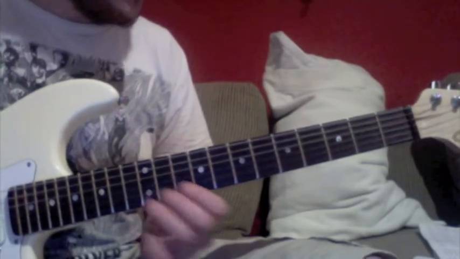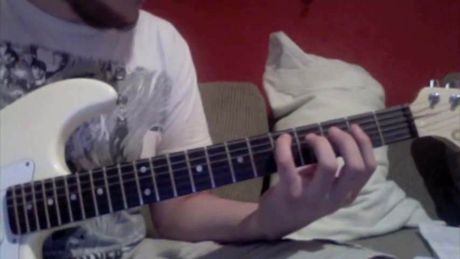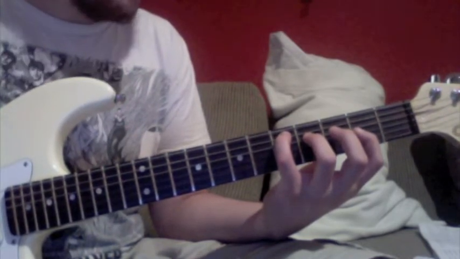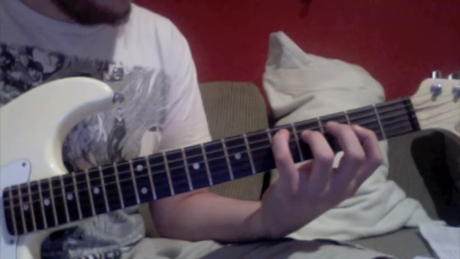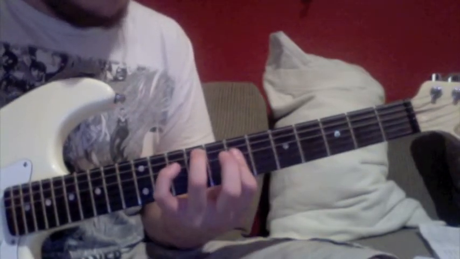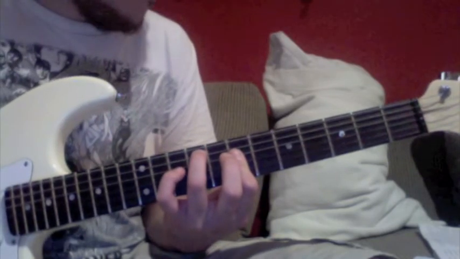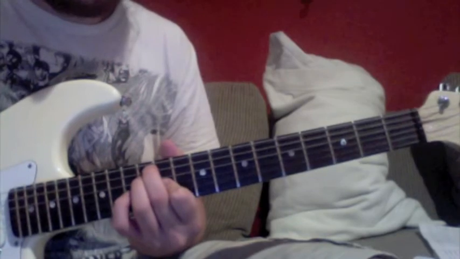Now moving to the next string set, we have a D here in the root with my pinky, the 3rd, F sharp, and then an A. So this is root position on the 2nd lowest string set we're on now. My next position, and my final position. This one kind of looks like an open position E chord.